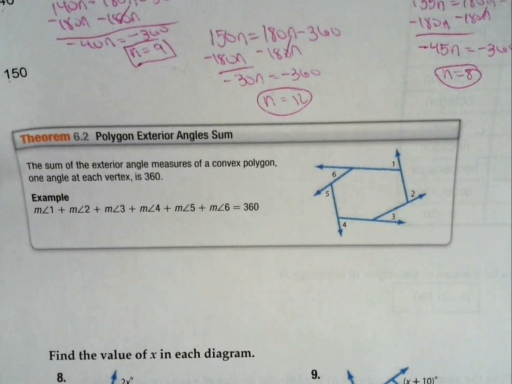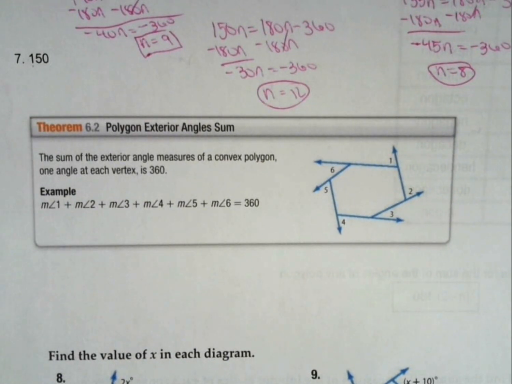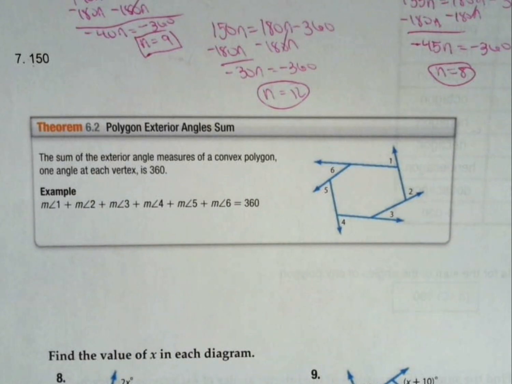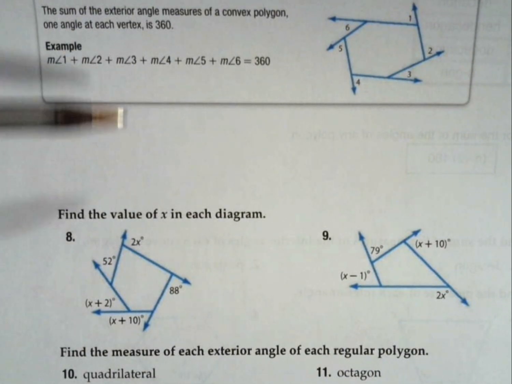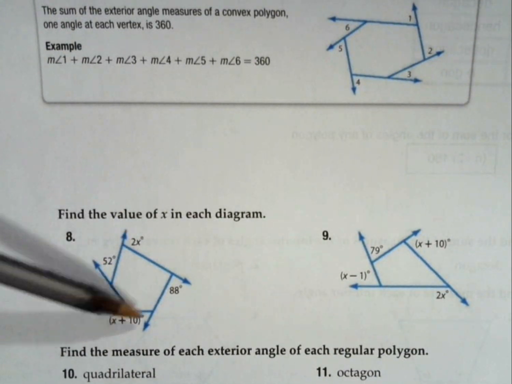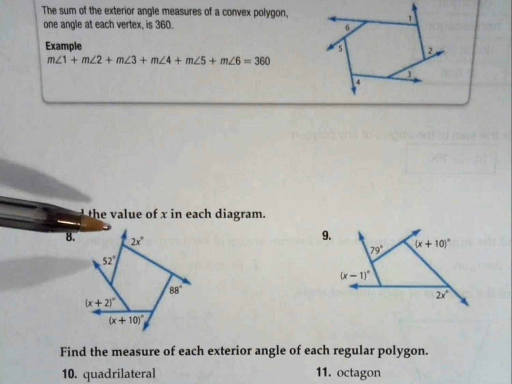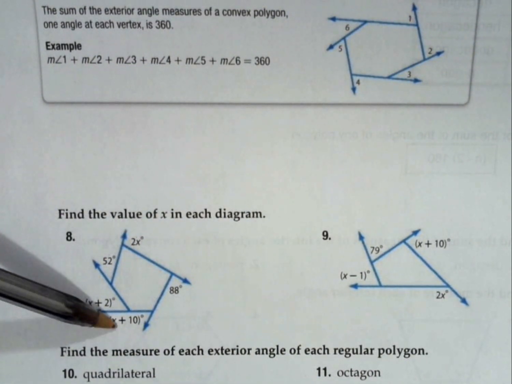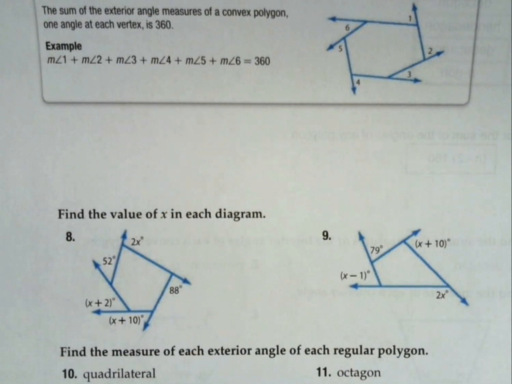Okay, now we have something called the exterior angles sum. If we have a convex polygon, like this picture here, all of the exterior angles will always add up to 360. No matter how many angles there are, it will always equal 360. Looking at this one, these are all exterior angles, which you can see they're all on the outside. They're telling us to find the value of x.